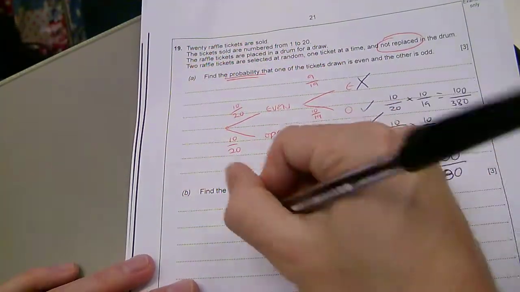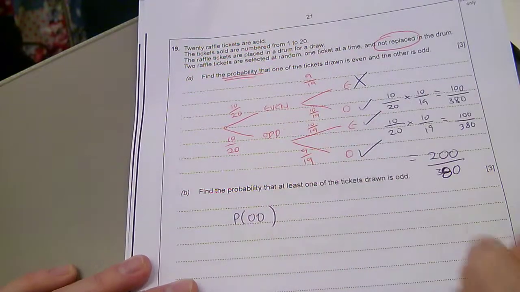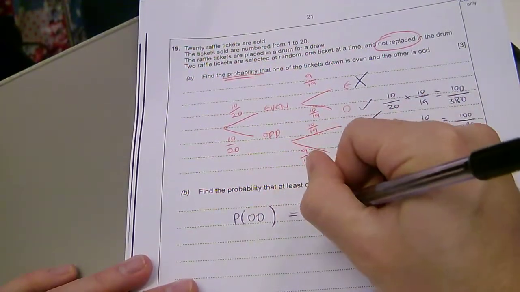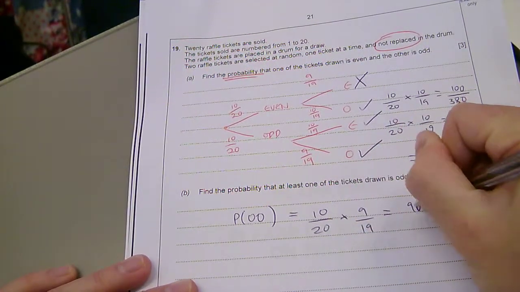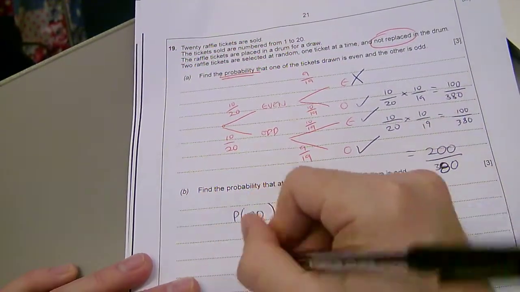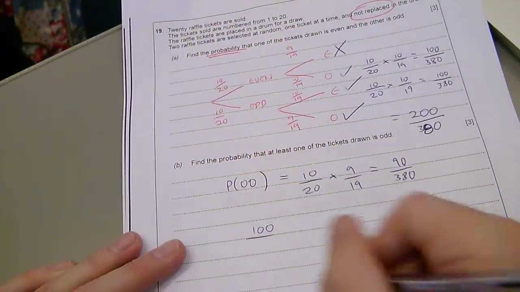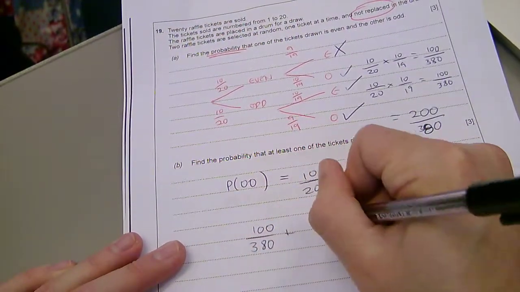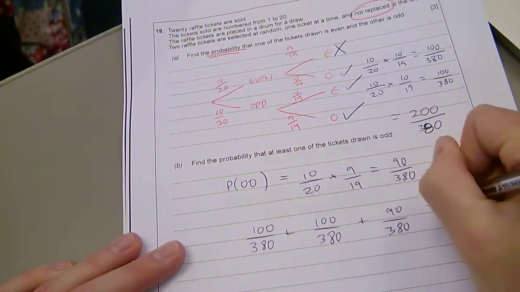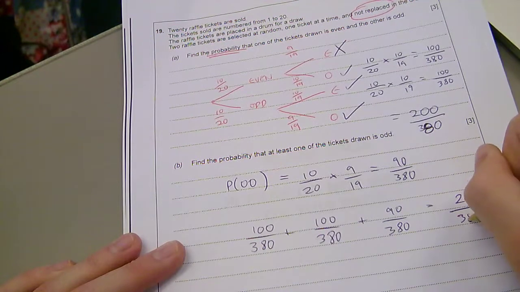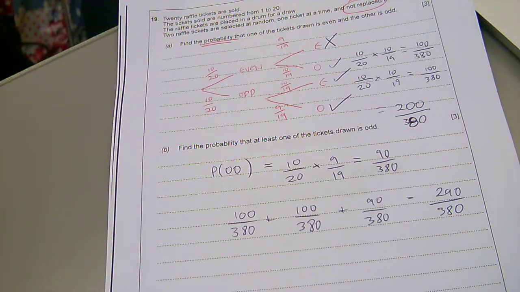Okay, so I'm going to work out the probability of odd, odd, which would be 10 out of 20 times 9 out of 19, which is 90 out of 380, and then I'm going to do 100 out of 380, plus 100 out of 380, plus 90 out of 380, which comes to 290 out of 380. Do I need to cancel that down? No. Does it tell me to? It's a point you might get it wrong. Okay? All good?